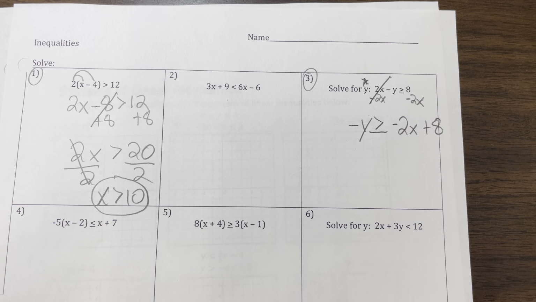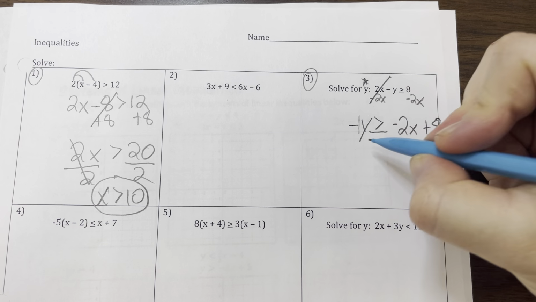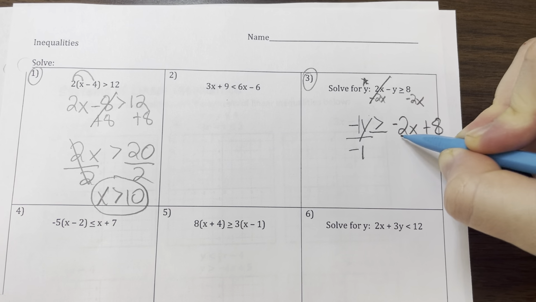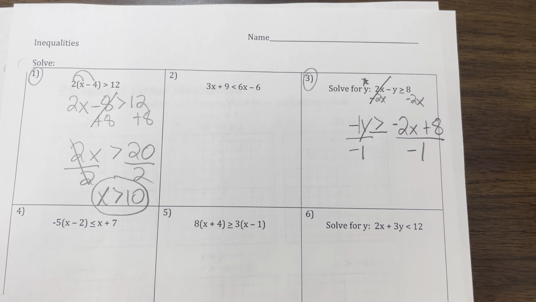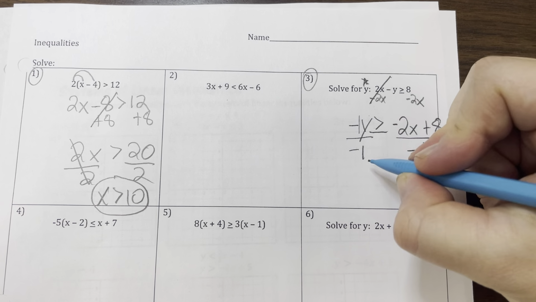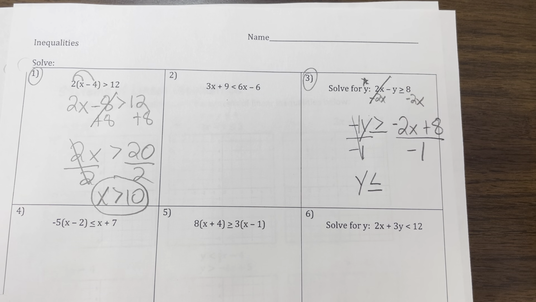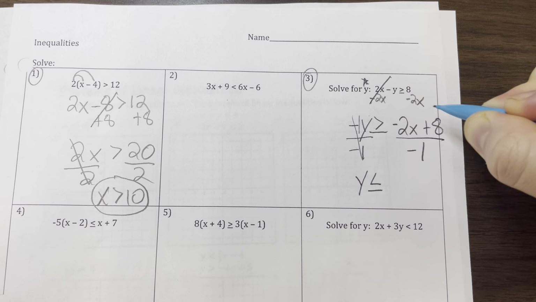How do you get rid of a negative? Well, that's basically like having a -1 in front of your y. So we're just going to divide by that negative sign on both sides. Since we're dividing by a negative, we have to flip this symbol around. So y is now less than or equal to whatever we get on the right side.